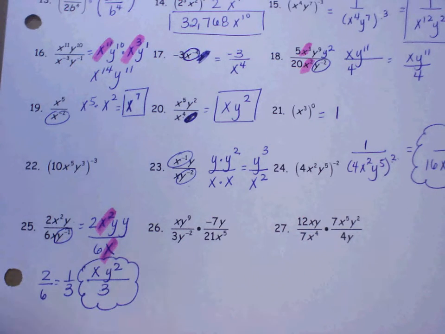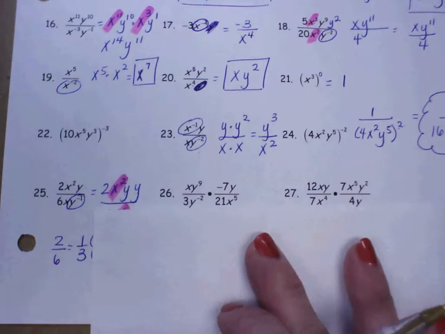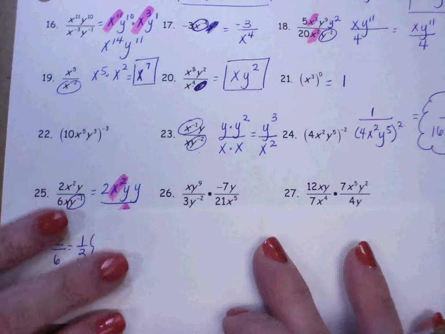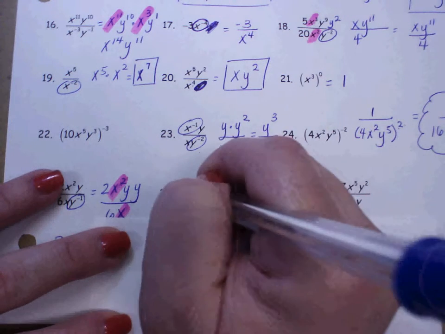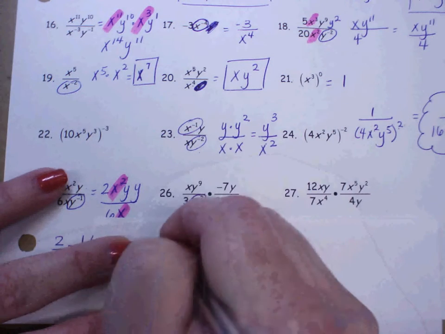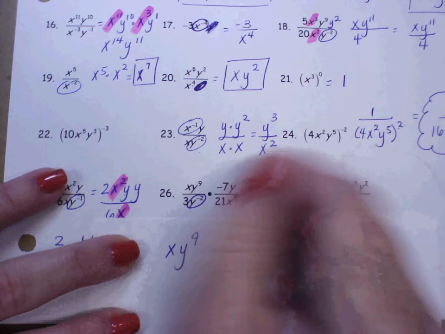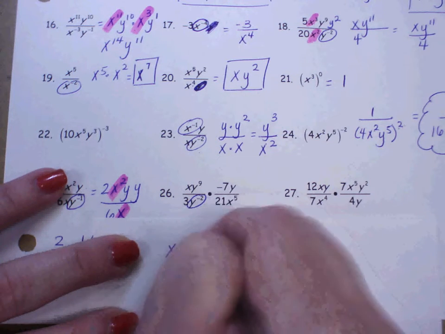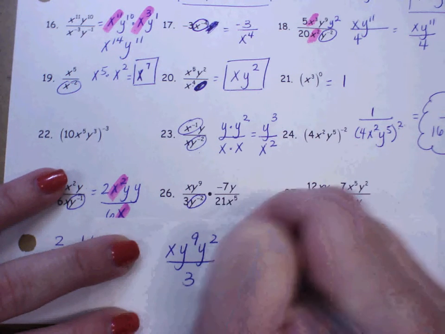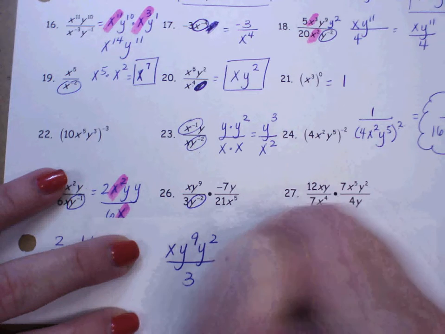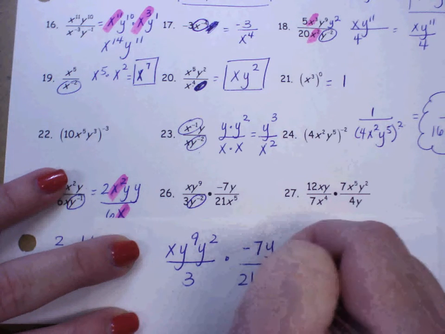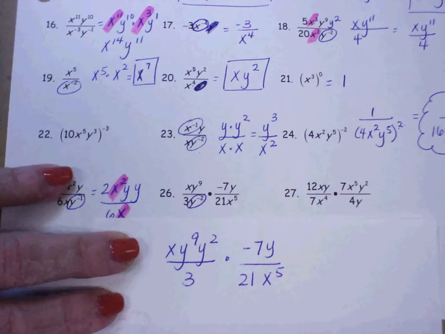All right, 26. Most definitely. Just that one. So x, y, 9, y2 over 3 times negative 7y, 21, x5.